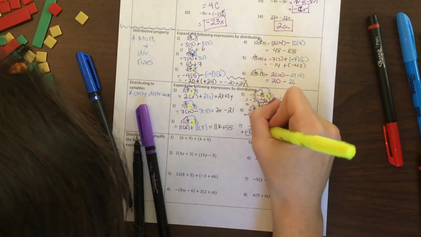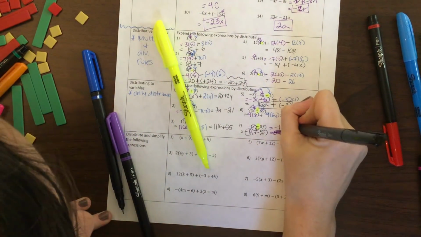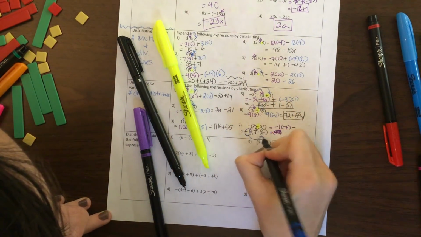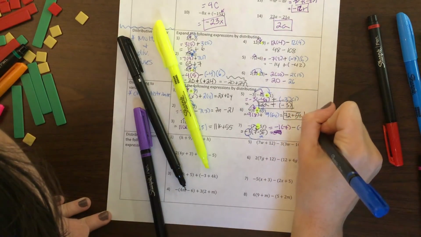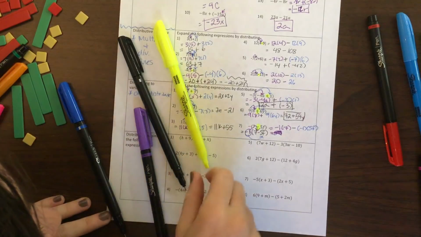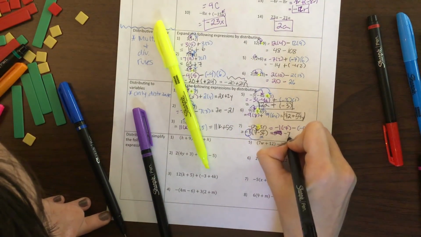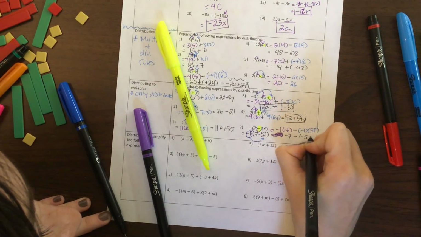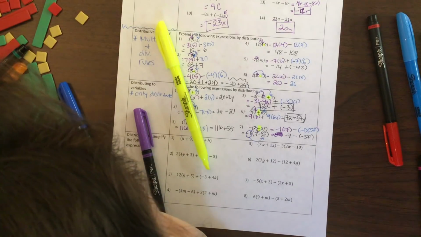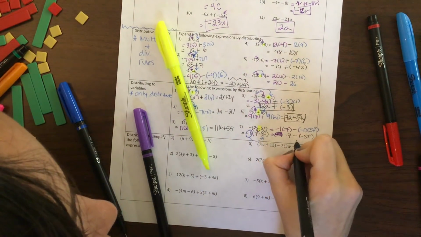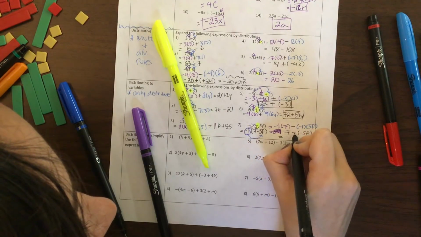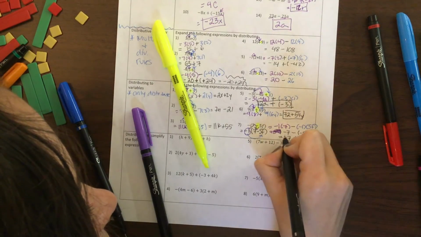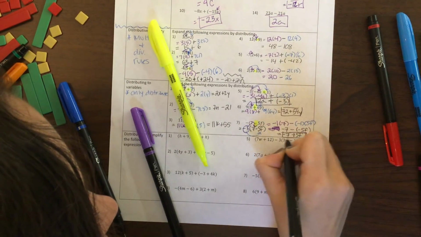My sign in the middle is subtraction, so I'm going to keep that the same, minus. I'm going to take negative 1 times 5, specifically 5f. When I multiply that out, I get negative 7 minus negative 1 times 5f is negative 5f. But remembering keep, change, change, I can change these to adding a positive, get negative 7 plus 5f as my final answer.